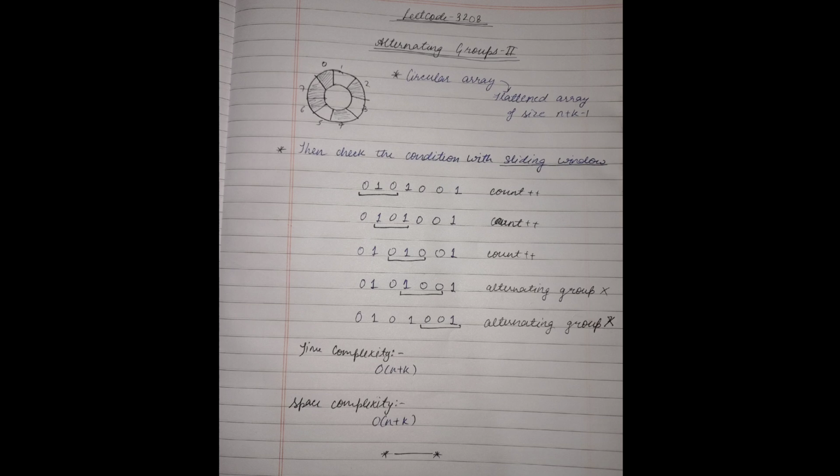Thus its time complexity will be big O of n plus k. And the space complexity will be big O of n plus k as well, as we are using a flattened circular array that is derived from the colors array already given.